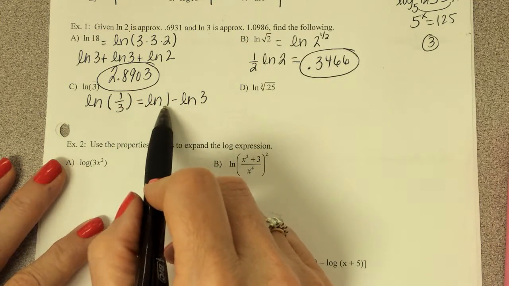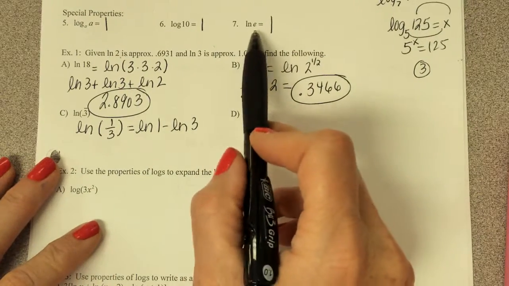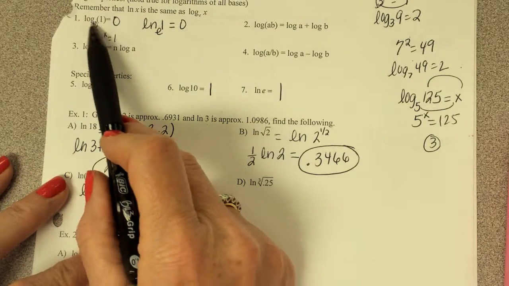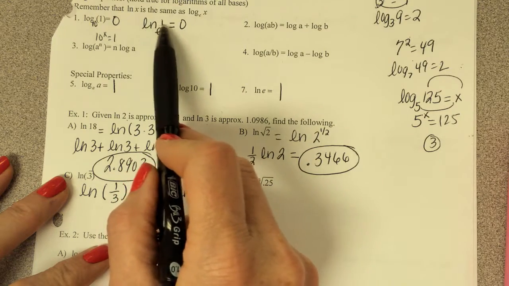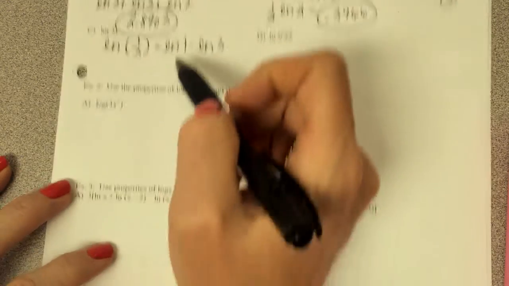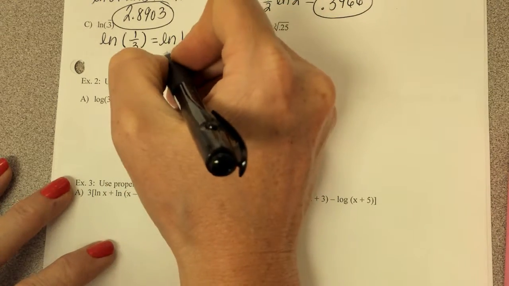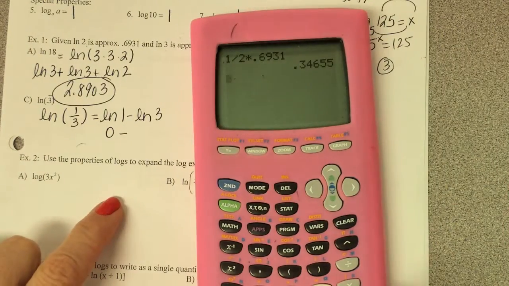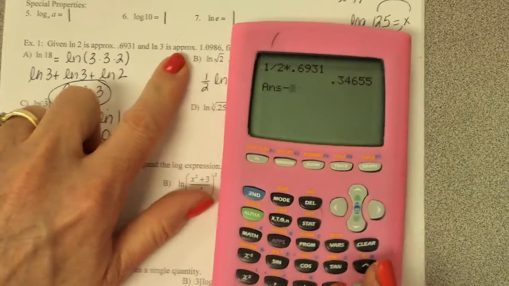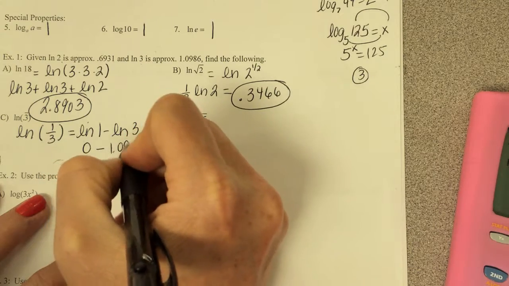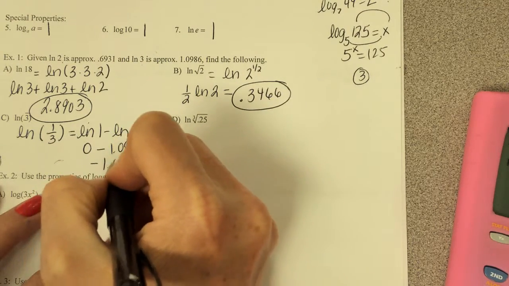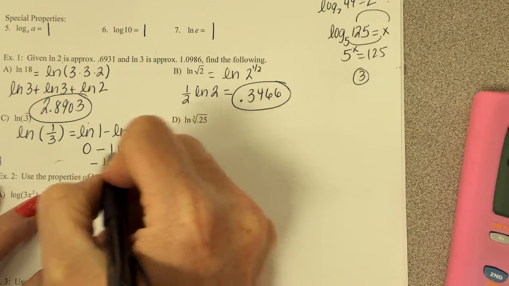The natural log of 1 is one of those special properties. Look up here. The natural log of 1 is 0. So I have to recognize that this is 0 minus, and looking up here at the natural log of 3, I don't need a calculator for that, obviously, negative 1.0986.